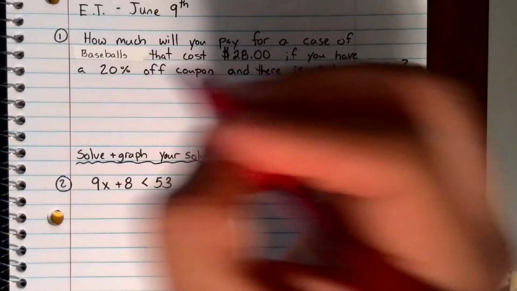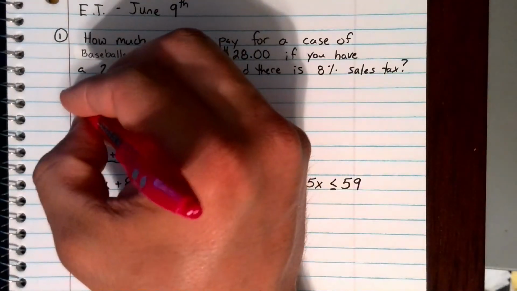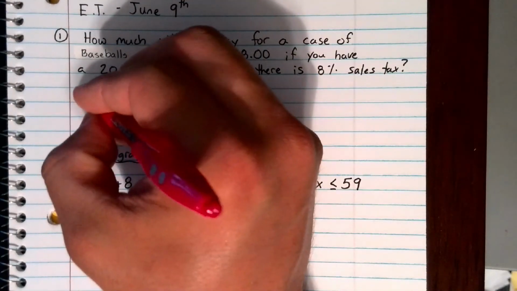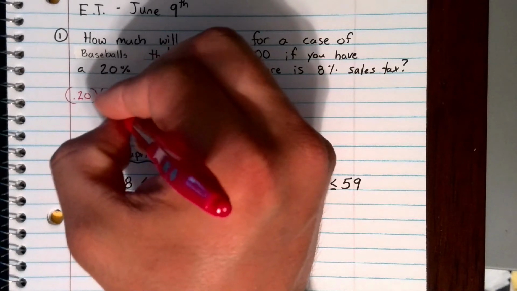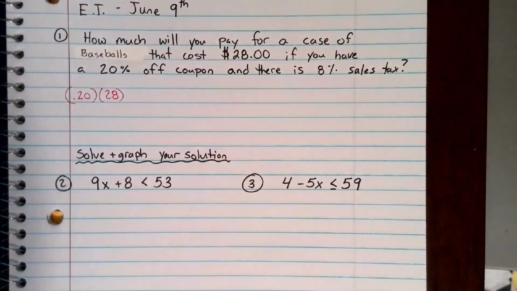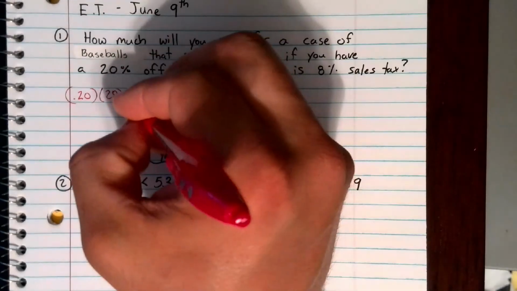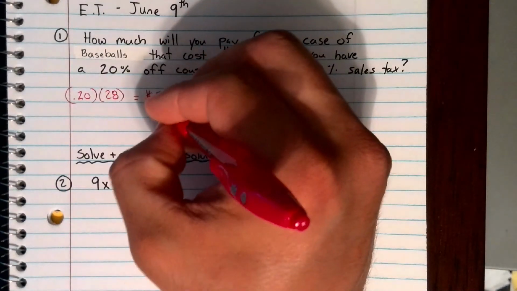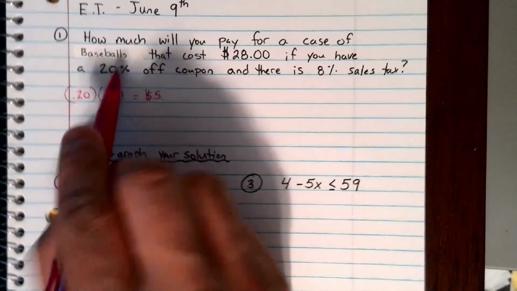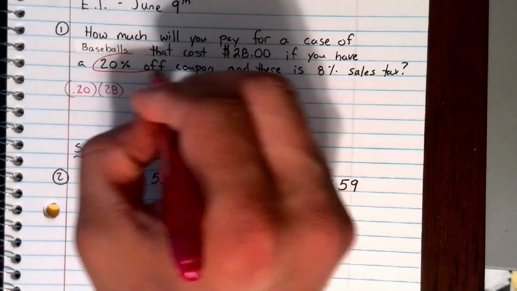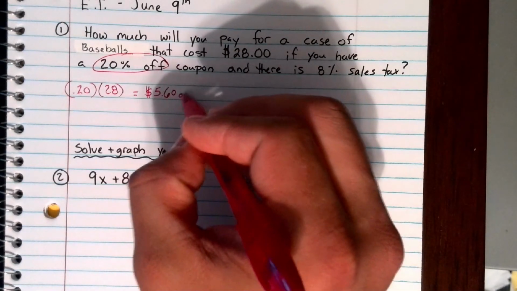You could use a proportion for it, or I could just simply find 20% of $28 by multiplying 20 hundredths times 28. I'll do that on my cell phone calculator here. I get $5.60. Remember, the 20% was the 20% off, so $5.60 is how much off.